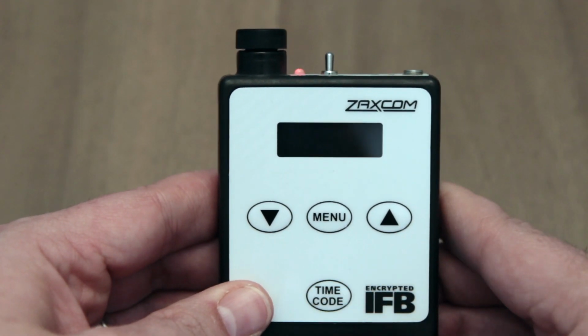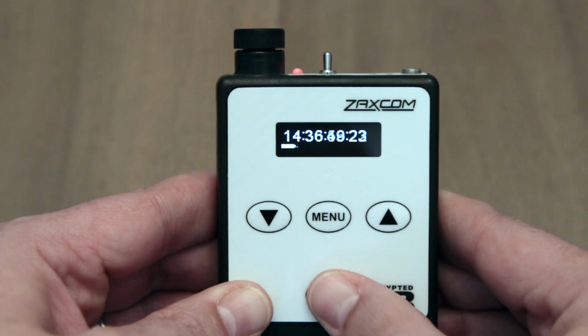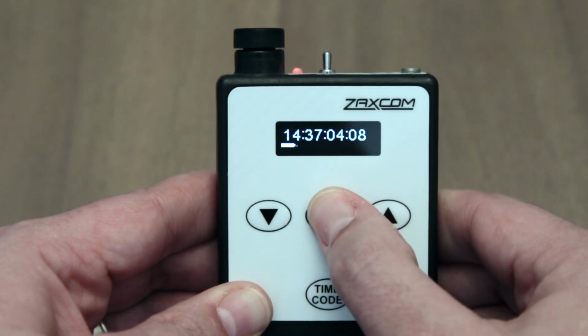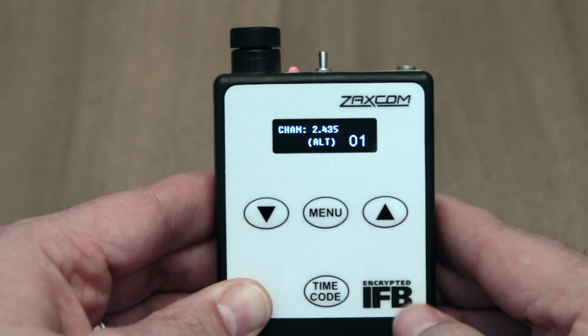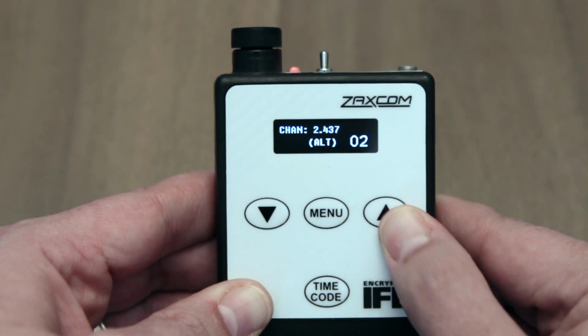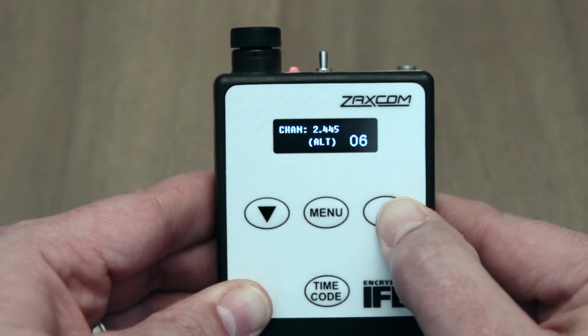If you tap the timecode button, it'll freeze the timecode displayed. This is so Scripty can easily see what time the take started. If you have alternate frequencies turned on, press menu and then you can cycle through the different alternatives with the up and down arrows. If you don't have alternate frequencies turned on, the menu button won't do anything.